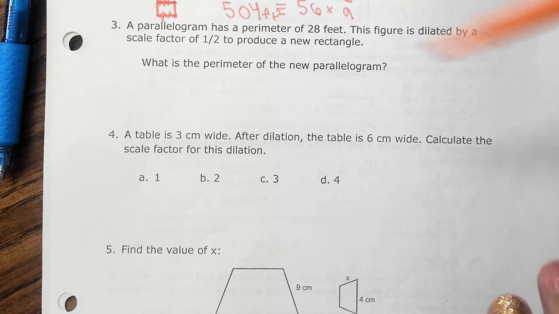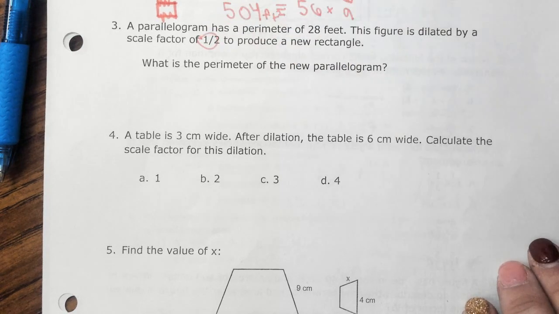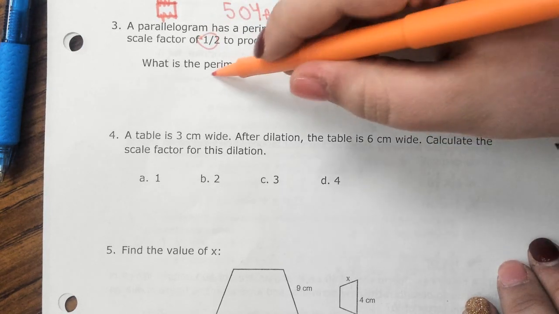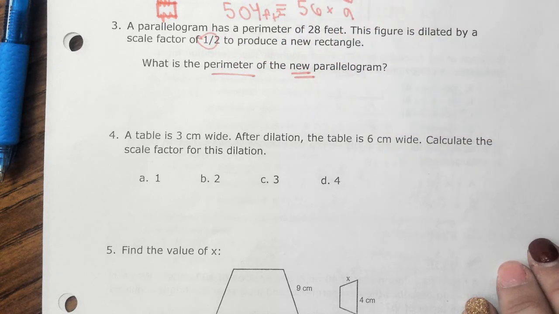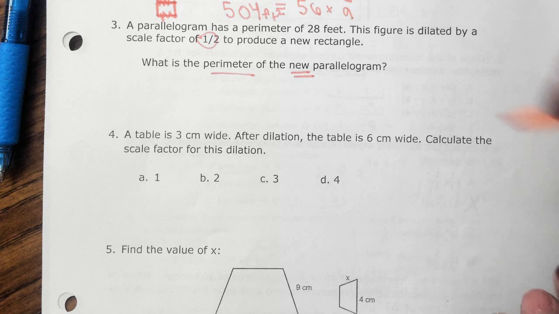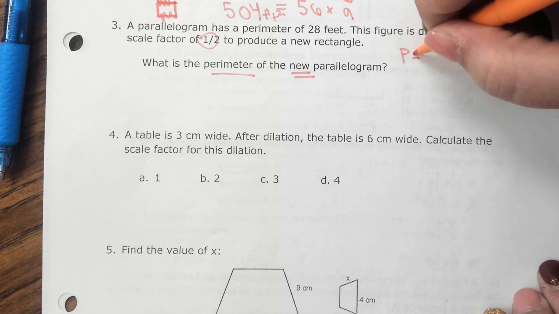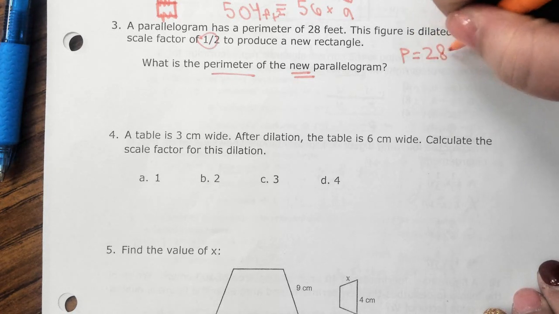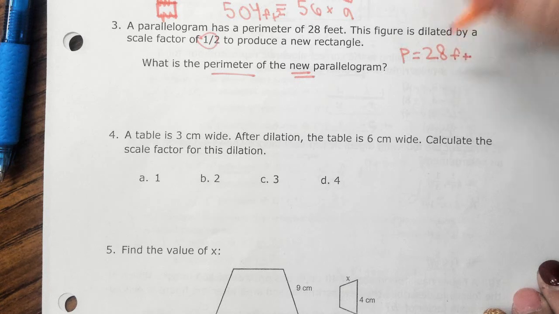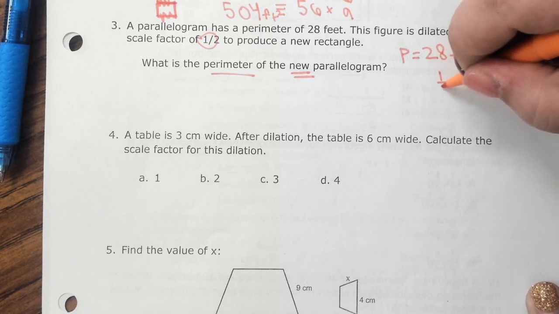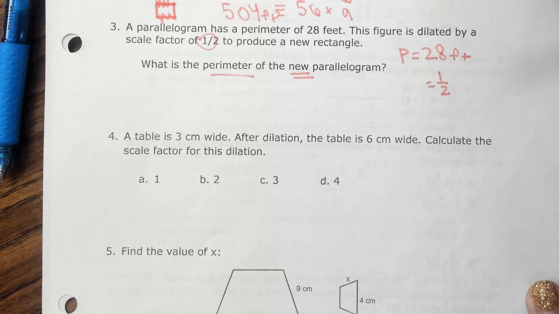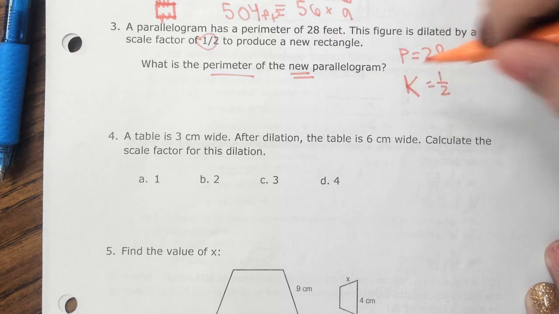All right. So the perimeter is 28 feet. It's being dilated using a scale factor of 1/2. And we want to know what's the perimeter of the new parallelogram. The old perimeter was 28 feet, and it told us the scale factor was 1/2. So what letter could I say 1/2 is? What letter is the scale factor? Exactly, you're on the right track.